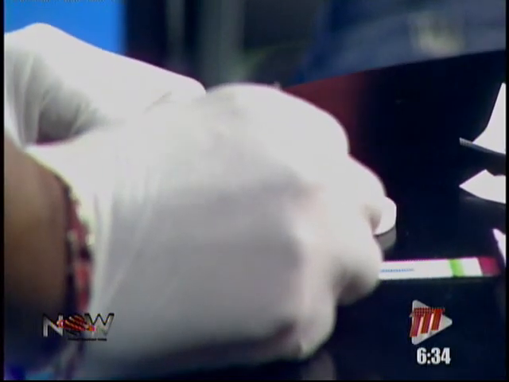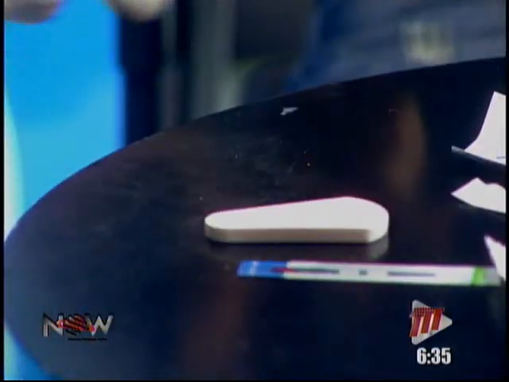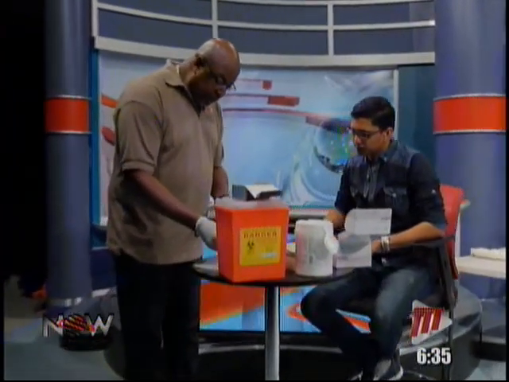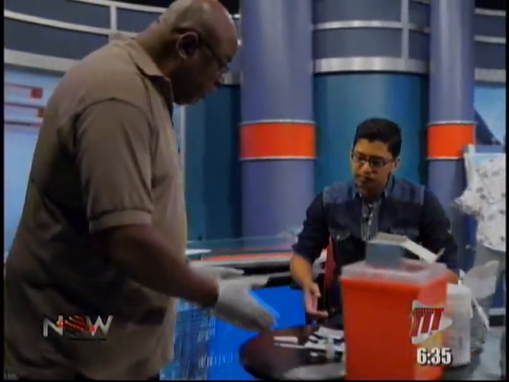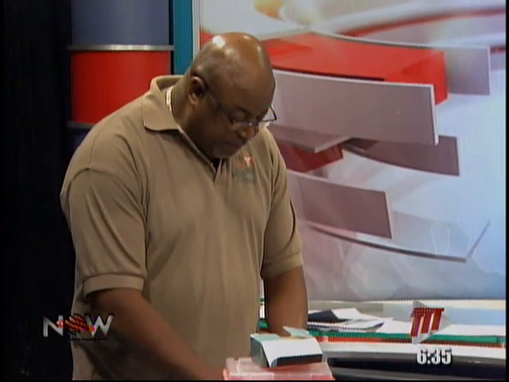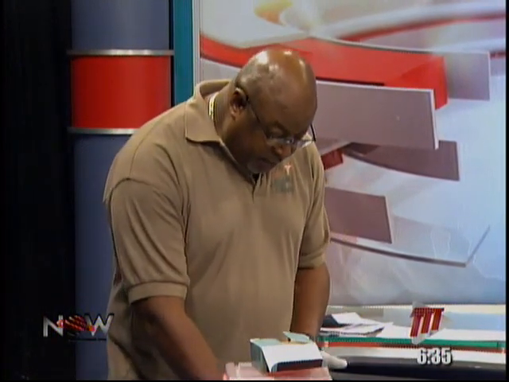And what are you doing here? So I'm putting it on the strip. The strip is used along with a chase buffer, which helps the blood flow along the test strip. In the test strip, there are antigens, so the chemical helps it flow up.